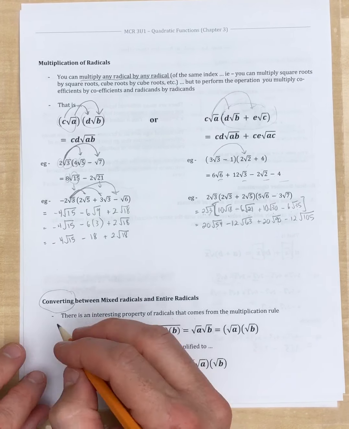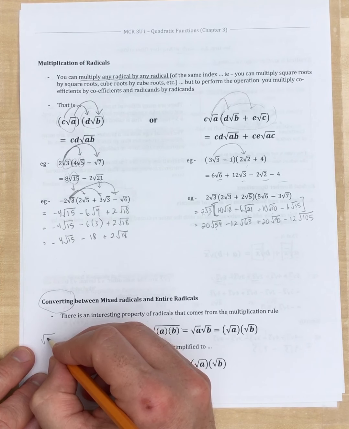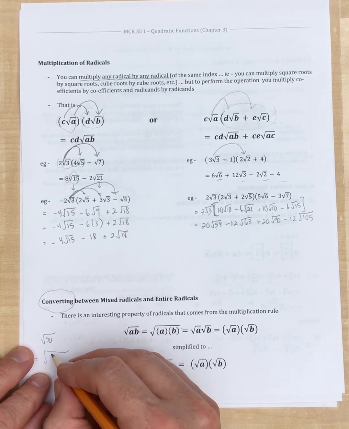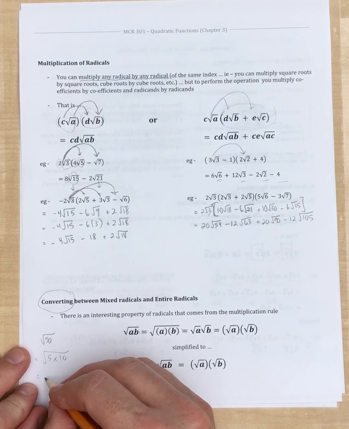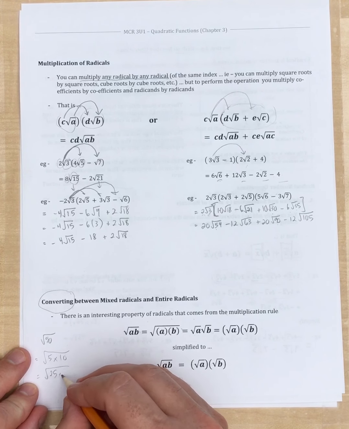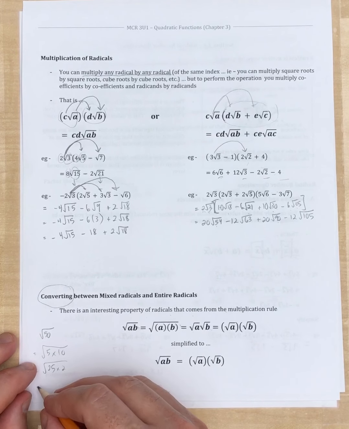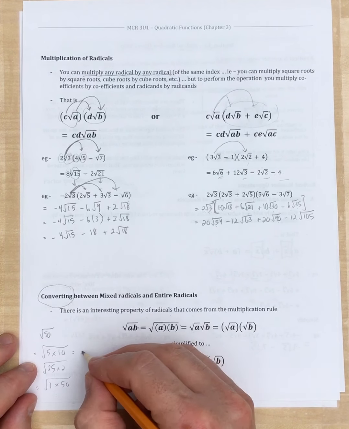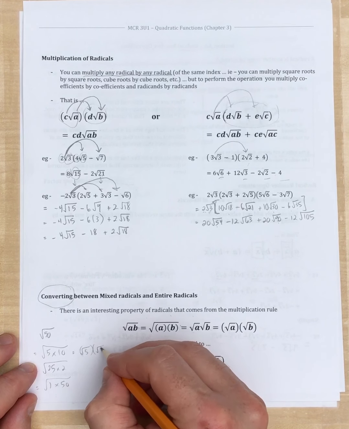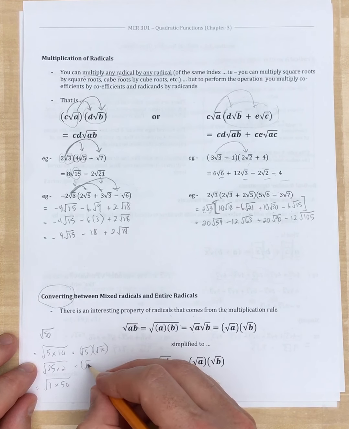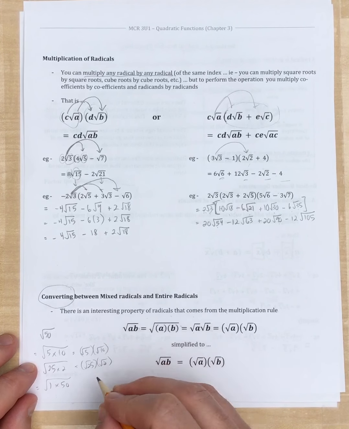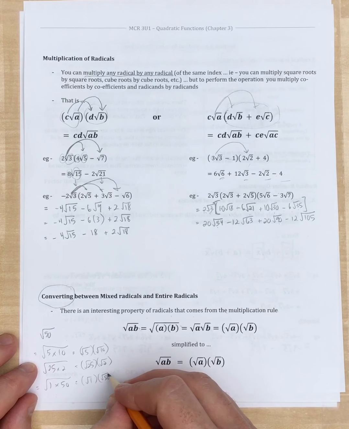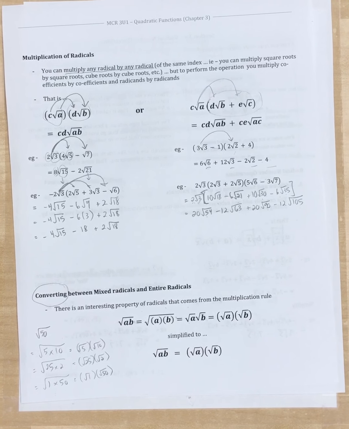So if I take something under a square root, like the root of, I don't know, 50, I can actually turn that into maybe 5 times 10. Or I can turn it into 25 times 2. Or I guess I could turn it into 1 and 50. And those can actually be broken up into root 5 times root 10, or root 25 times root 2, or root 1 times root 50. So that's a neat property that you can get from radicals.